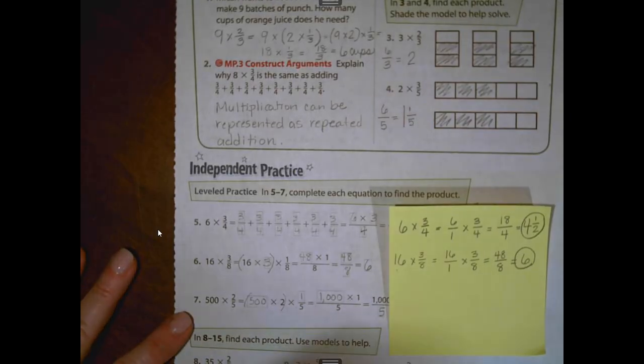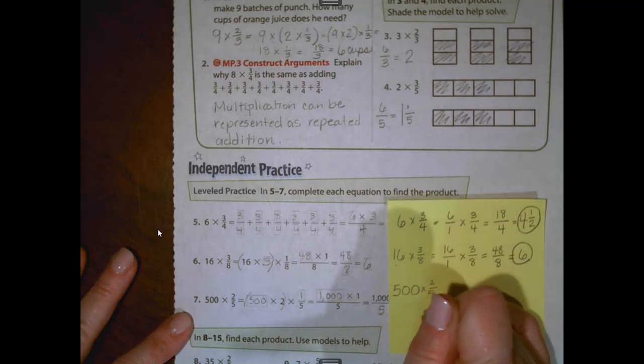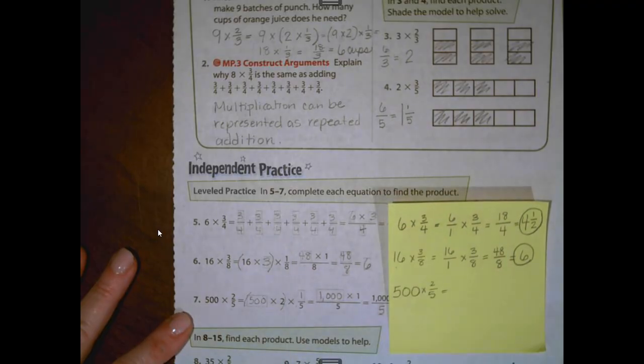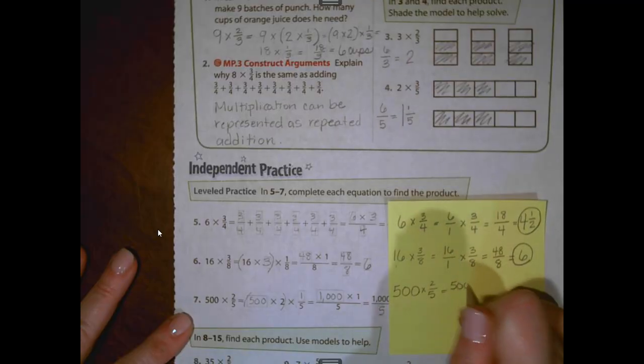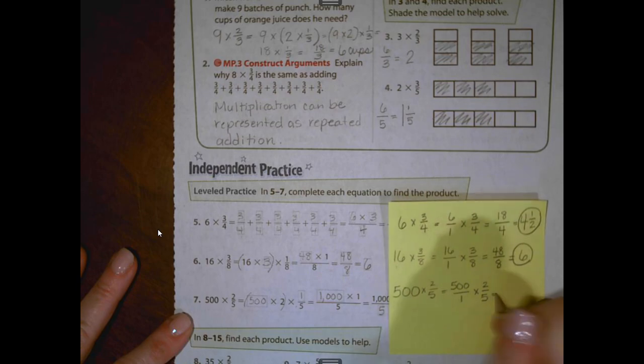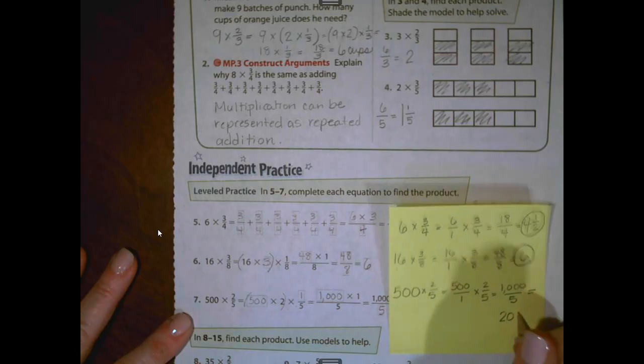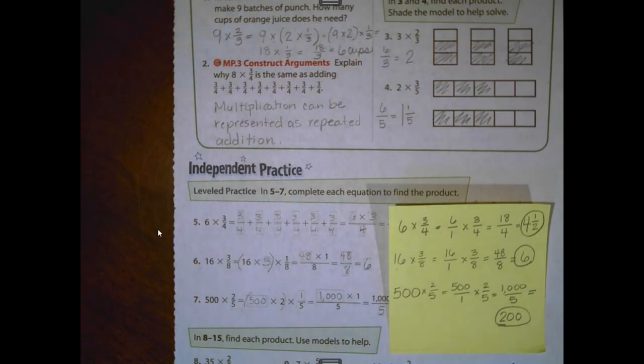All right, and let's just practice the shortcut method here. So we have 500 times 2/5. So think about it. We've got to make 500 a fraction. We would do that by putting it over 1 times 2/5. I get 1,000 fifths. When I divide it out, that gives me 200. Okay? So there you go.